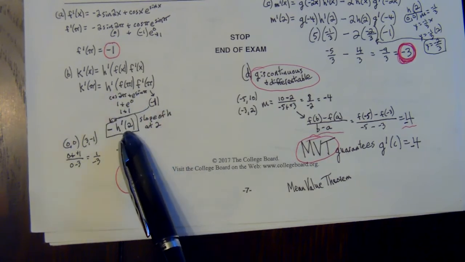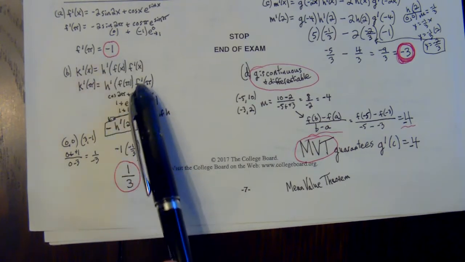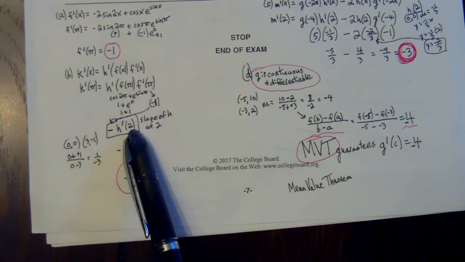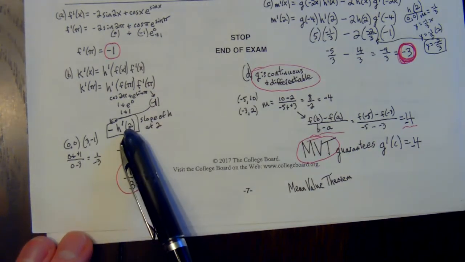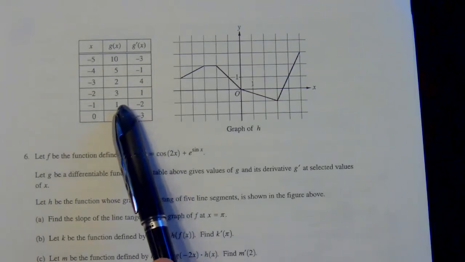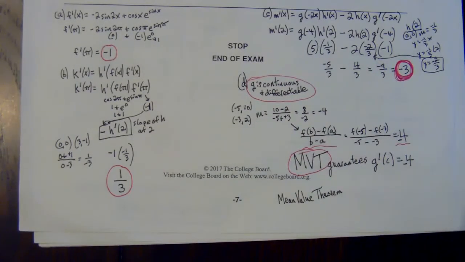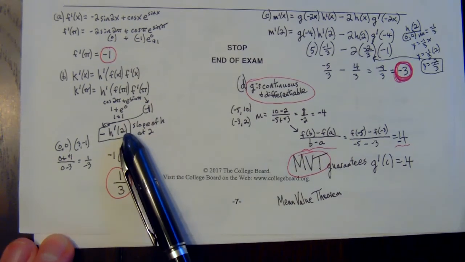So I have h prime of 2 right there, and for the f prime of pi from letter A, we figured out that that was -1. So this is -1 times that h prime of 2. Now when you do h prime of 2, that's the slope of your h function at 2. They don't give us a table of values for the h and h prime, but they give us a graph. So if it says h of 2, I look at what is that y value, but h prime of 2, I got to find the slope of that curve at 2.